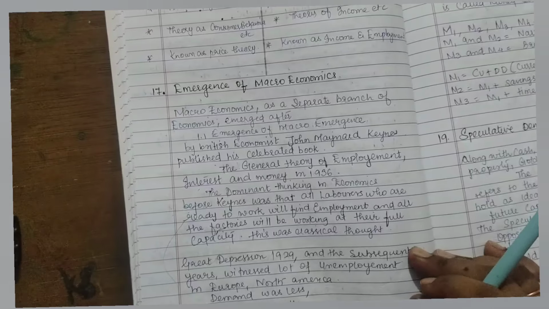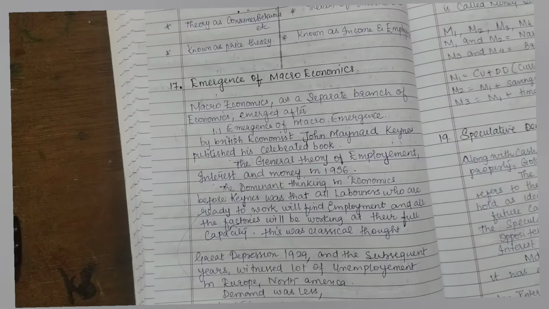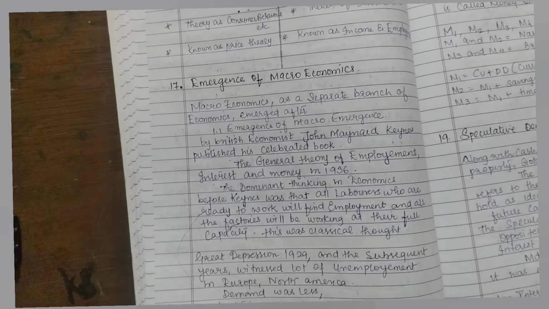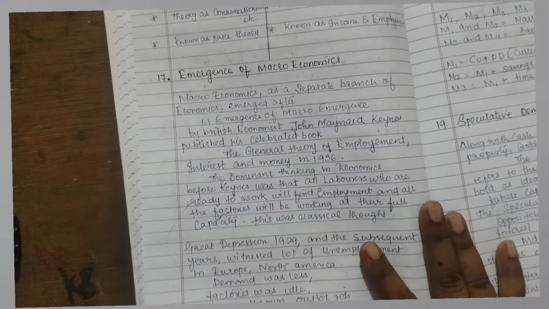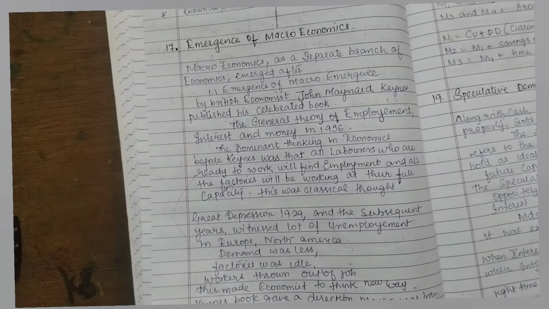Emergence of macroeconomics. Why did we start it as a separate branch? It is only after John Maynard Keynes, who published his celebrated book, General Theory of Employment, Interest and Money in 1936. The dominant thinking in economics before Keynes, the classical thought, was that laborers who are ready to work will find employment and all factories will be working at their full capacity.